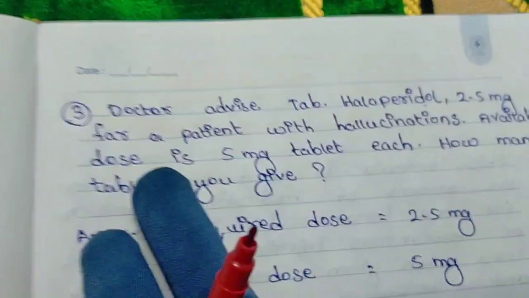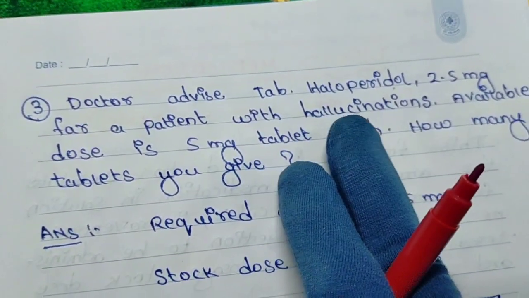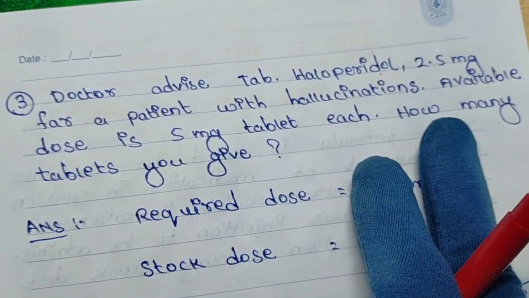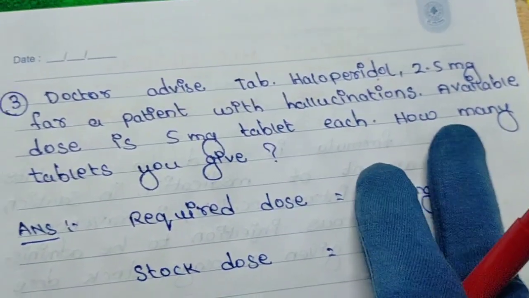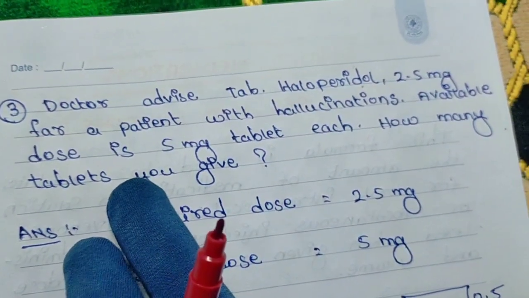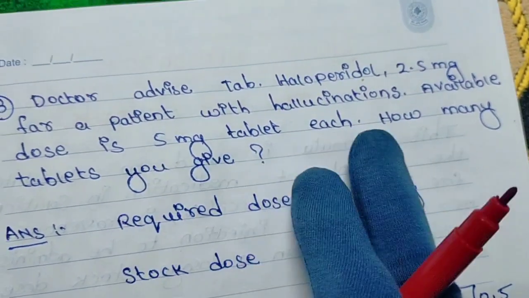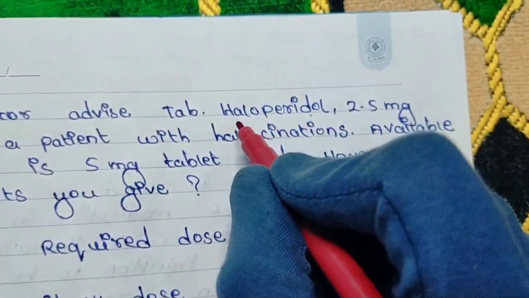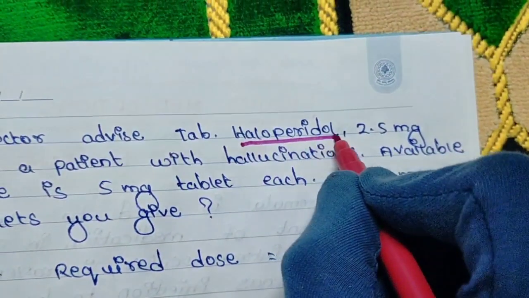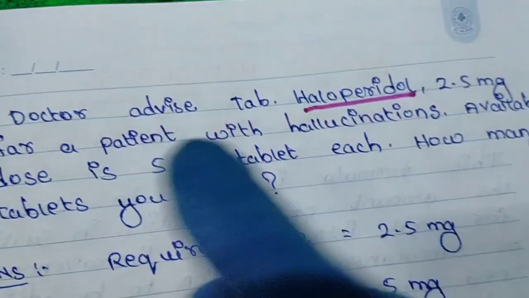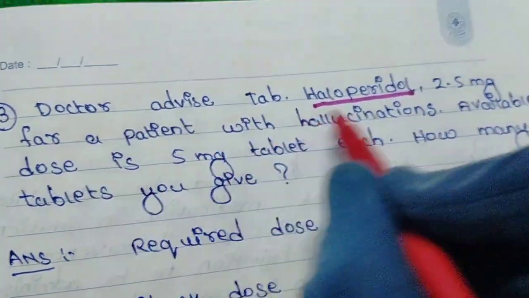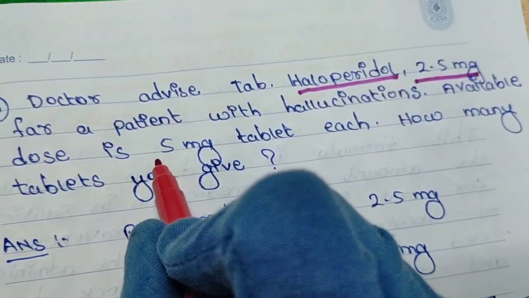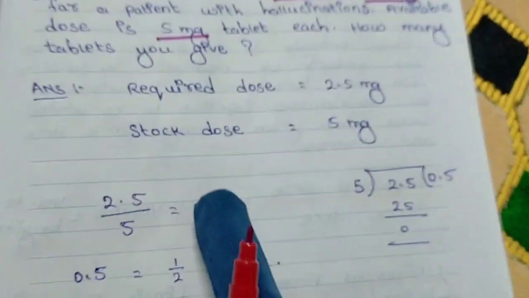Let us do one more example. The doctor advised tablet haloperidol. Haloperidol is given for a patient with hallucinations. Yes, it's an antipsychotic medicine. The available dose is 5 mg tablets each, and how many tablets do we have to give? Okay, so what is the medicine that we are talking about? Haloperidol. It is an antipsychotic, and what is the dose ordered? 2.5 mg, and what is the dose available? 5 mg.